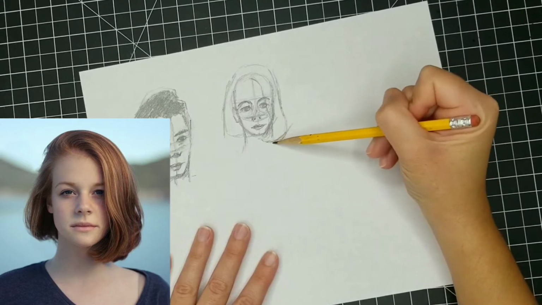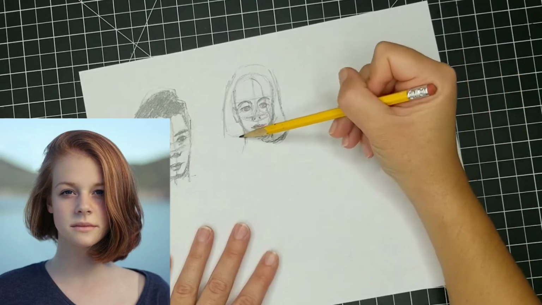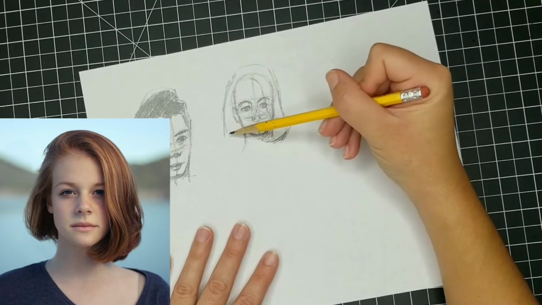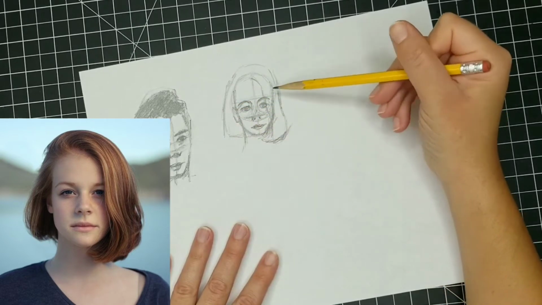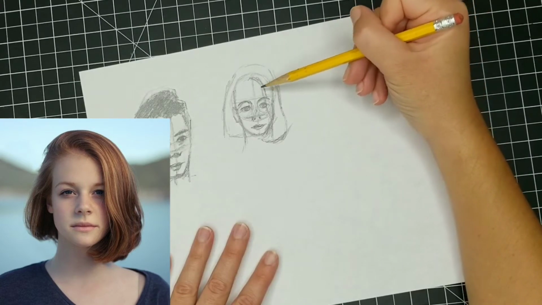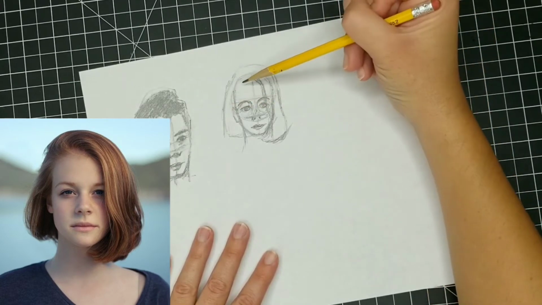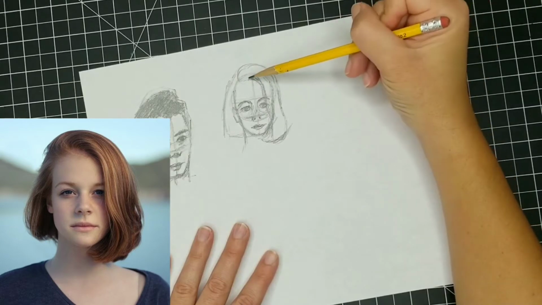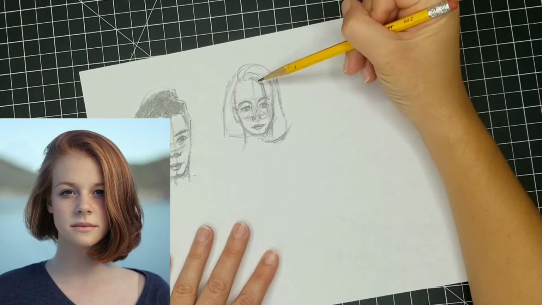And it seems funny to draw it like this. It's really obvious that her hair looks a little shorter on this side and longer on this side. So I had to double check the picture to make sure that that's really what is going on. And it is. And then her hair wraps around a little ways.